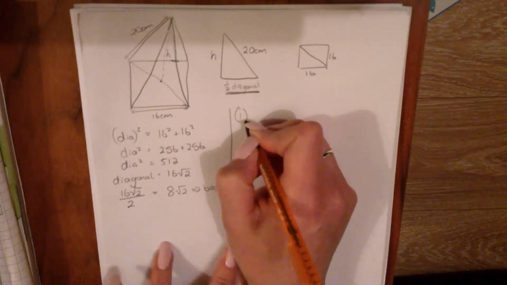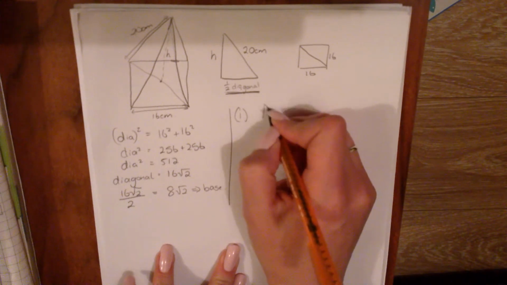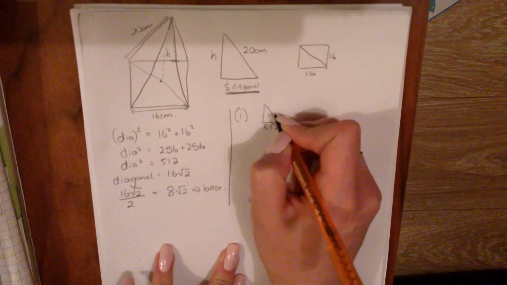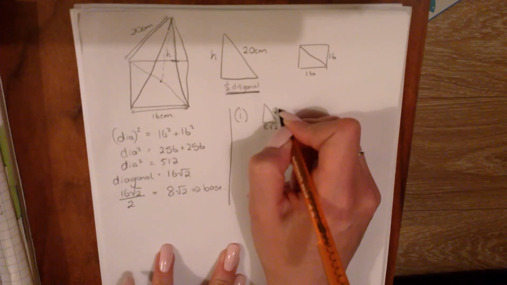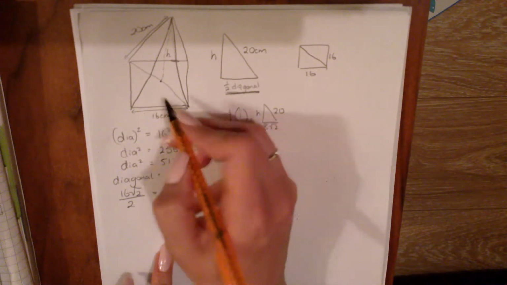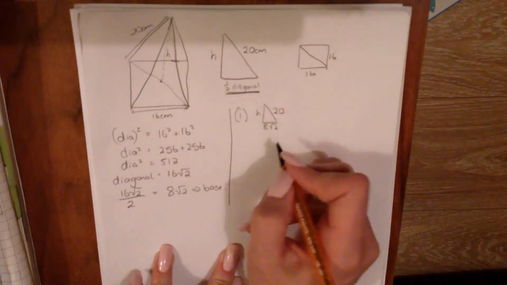So for part 1 then, I have a triangle with a base of 8 root 2, slant height of 20, and the perpendicular height is what I'm trying to calculate because that corresponds to the perpendicular height of my pyramid.